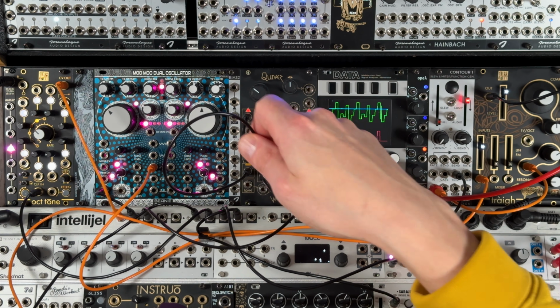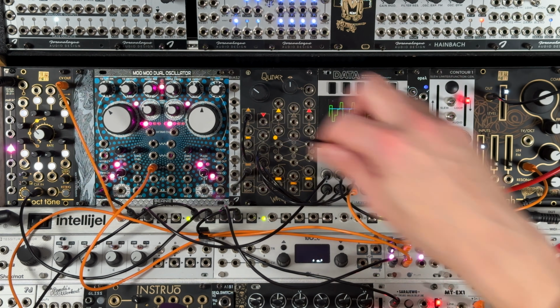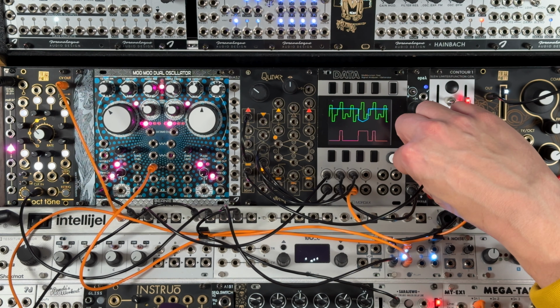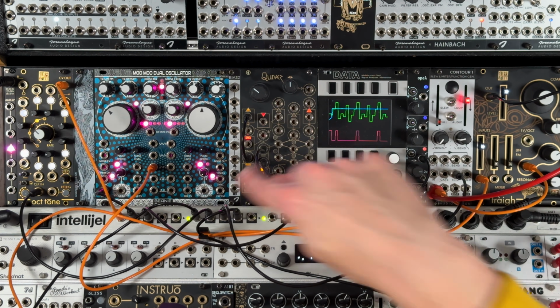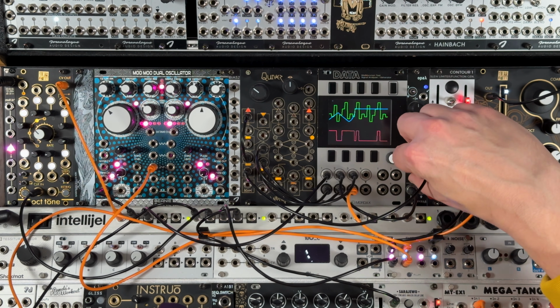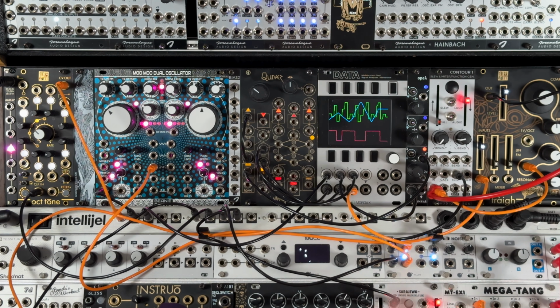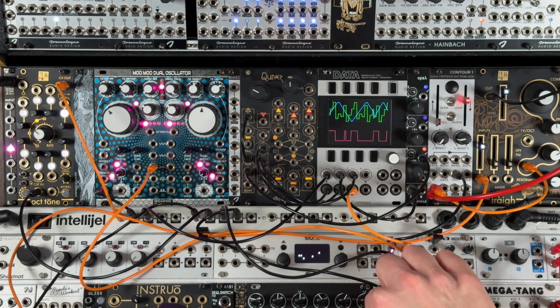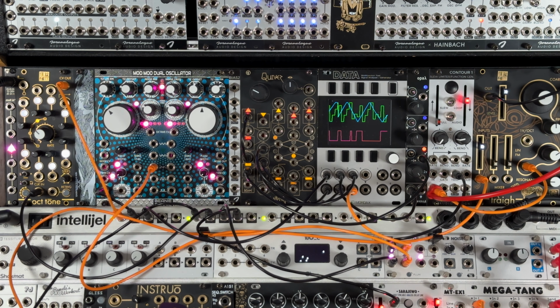And I'm going to take a rectified triangle LFO from Quiver, just running through the rectifier so it's unipolar. And if we just pipe that in, we're going to get this sequence dynamically changing as this LFO sweeps. So it's a really nice way to subtly spice up the rhythms with these pitch-dependent effects.